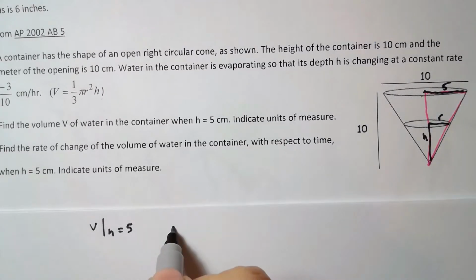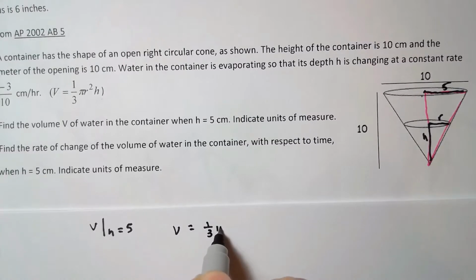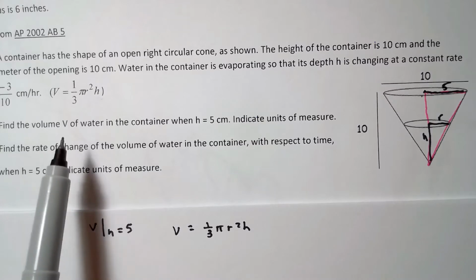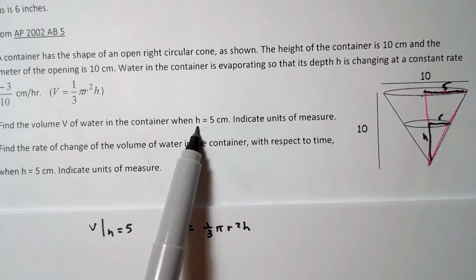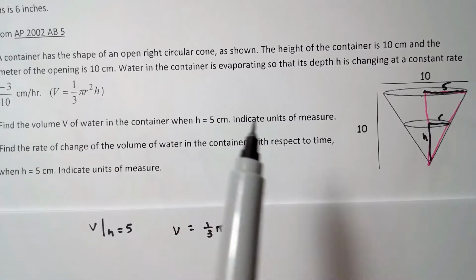So remember, with cones, we have to do something special. The formula is a problem for us because we have the variables V, R, and H, and all of those things are changing. So the goal is to get rid of a variable. Sorry, we want to get rid of R, my bad. Okay, we need the variables V and H to be left over.